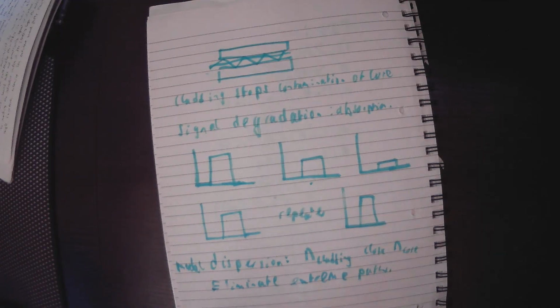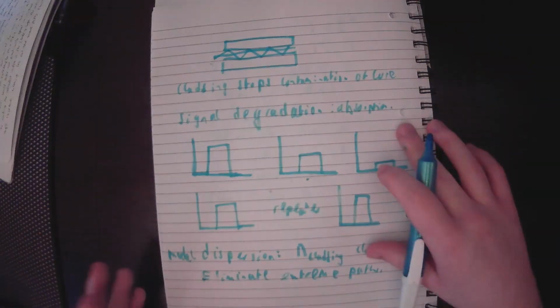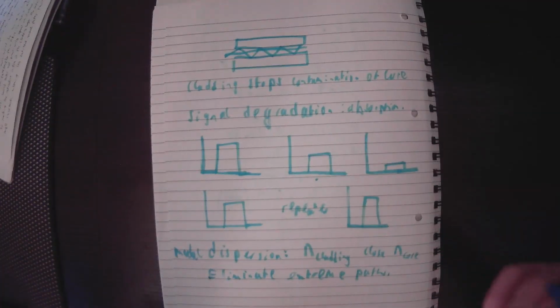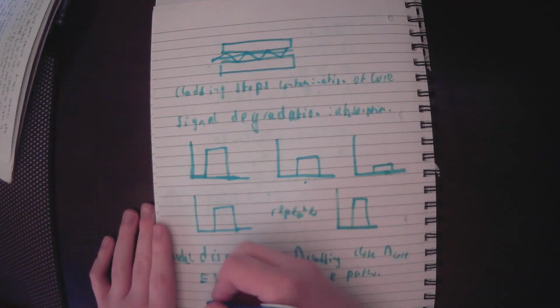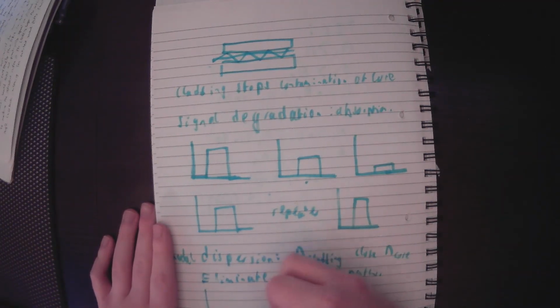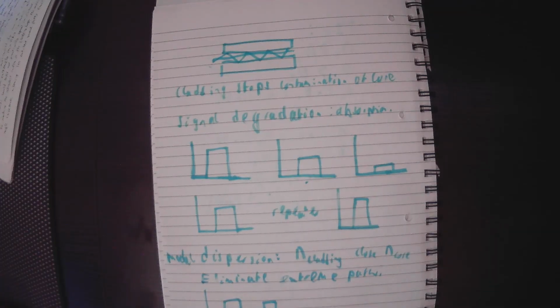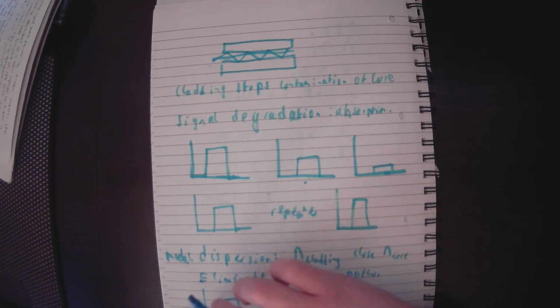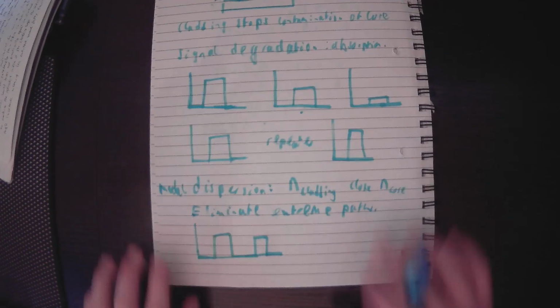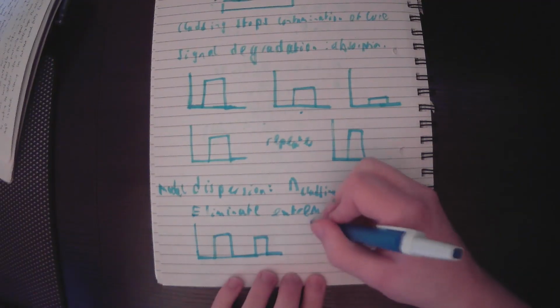So like if we do our analog pulses, as we've done here, for how modal dispersion would affect things. Say we had two pulses, like this, right? This is as it enters, but this pulse, no, sorry, the first pulse takes a longer path.